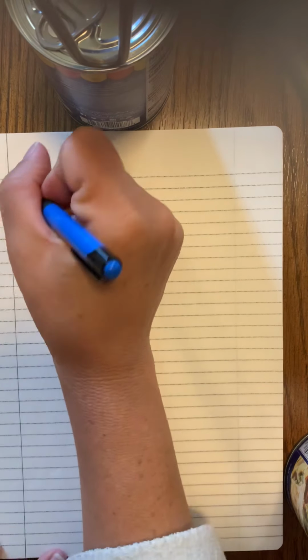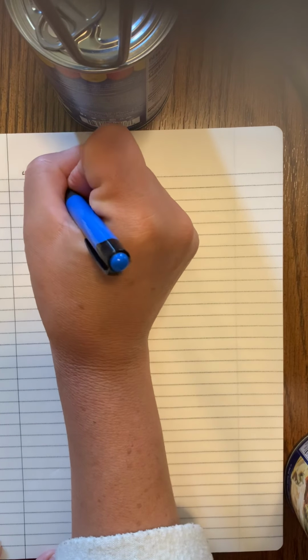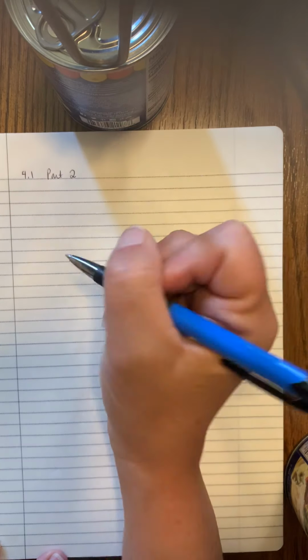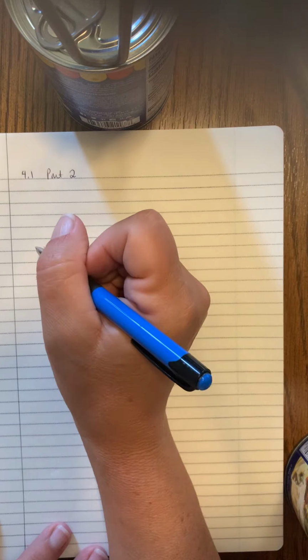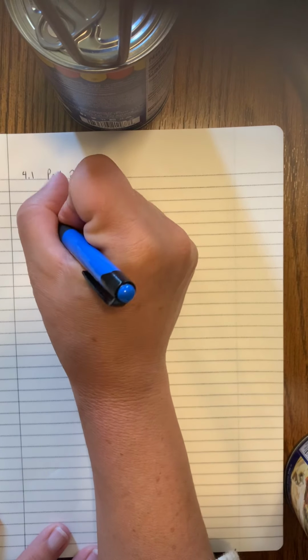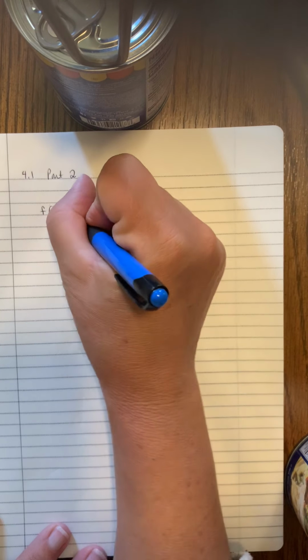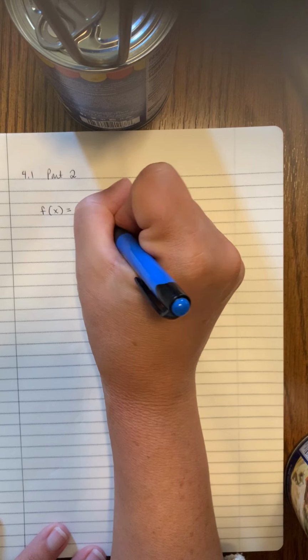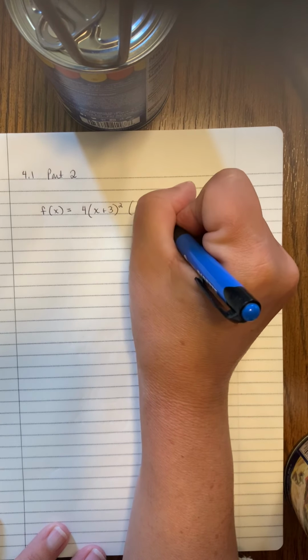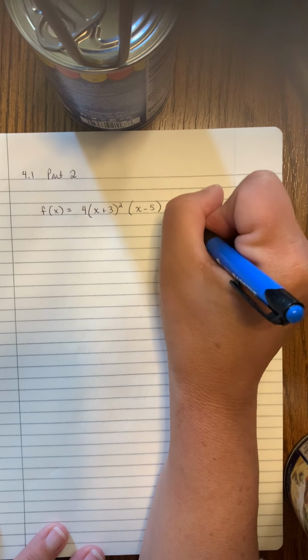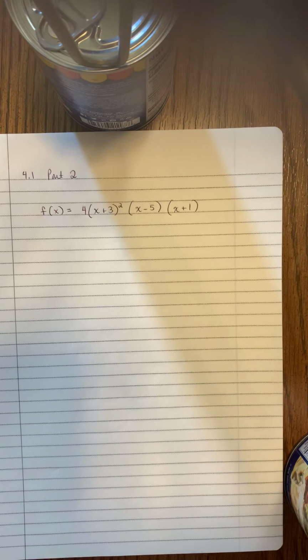All right, so 4.1 part 2 is where we will analyze those functions. So here we go. Let's say I give you a function f(x) = 4(x + 3)^2(x - 5)(x + 1). So they'll give you the function in factored form.